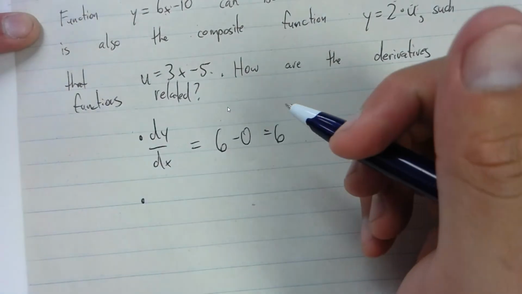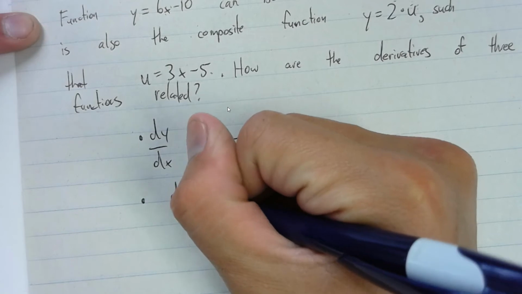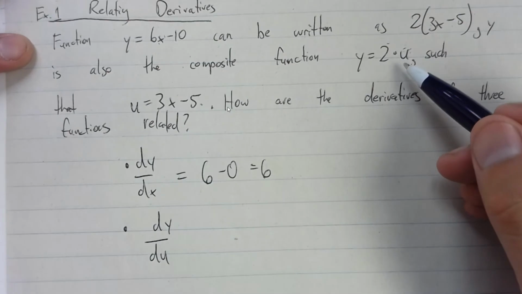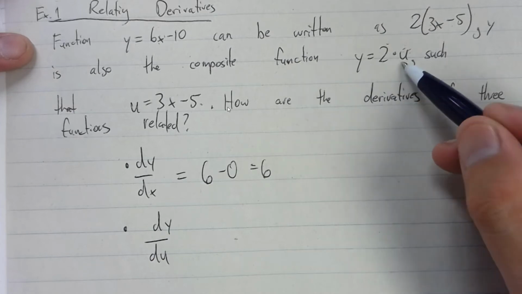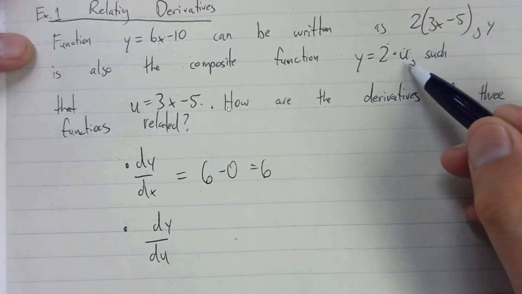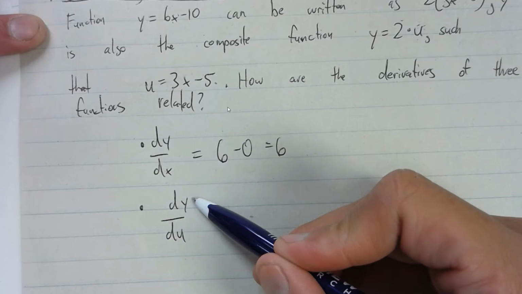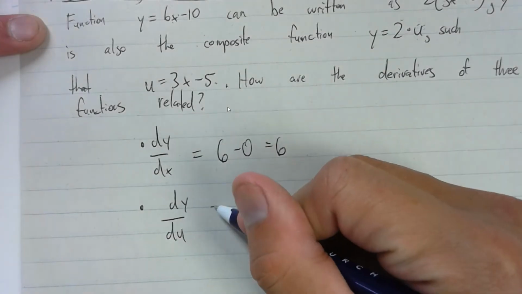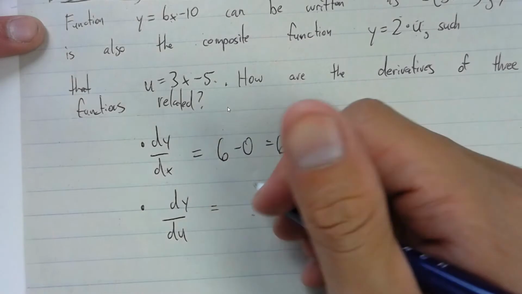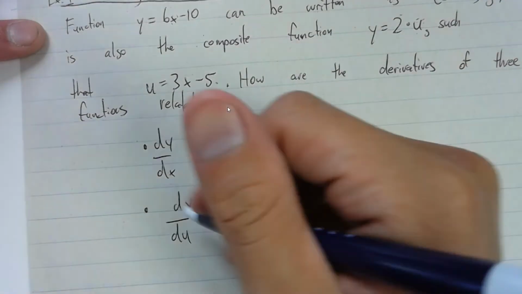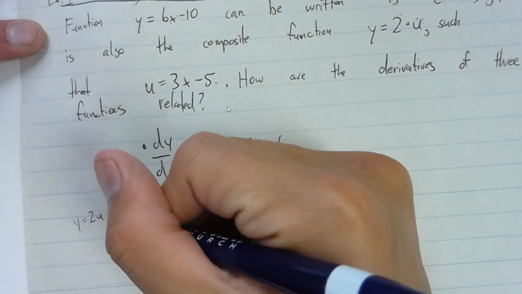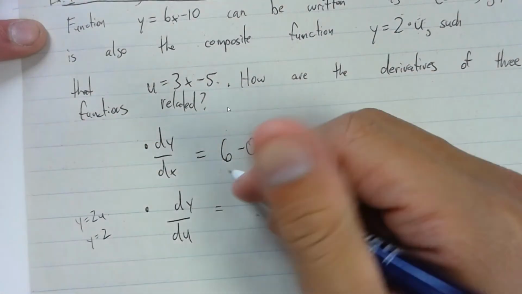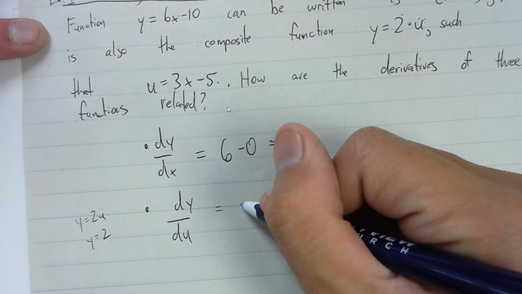And then let's take a look at dy/du. So look at this one. y is equal to 2 times u, and we know what u is equal to, but again, everything is in terms of u. So if we took the derivative with respect to u being our variable, what is the derivative of 2u instead of x? It'd just be 2. It'd be a constant. So you can pause that and think about that for a second. Okay.